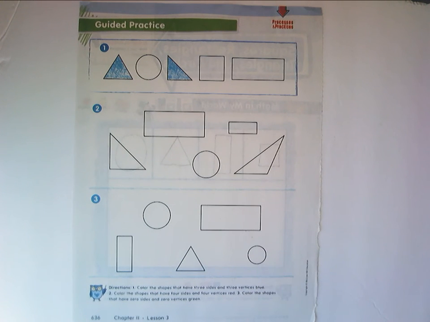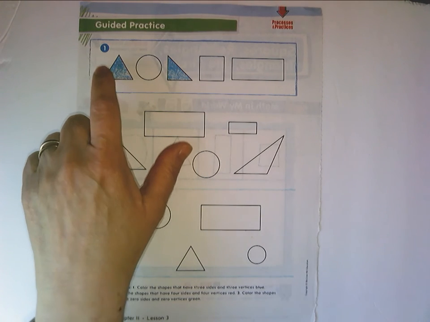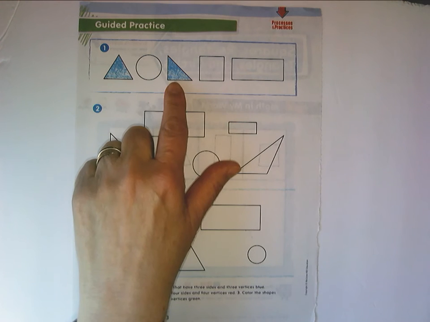And it says, look at these shapes, and I want you to color the shapes that have 3 sides and 3 vertices blue, just like they did here. See, that's their example. If there's 3 sides and 3 vertices, you color them blue. The shapes that have 4 sides and 4 vertices, you're going to color red. 4 sides and 4 vertices, red.